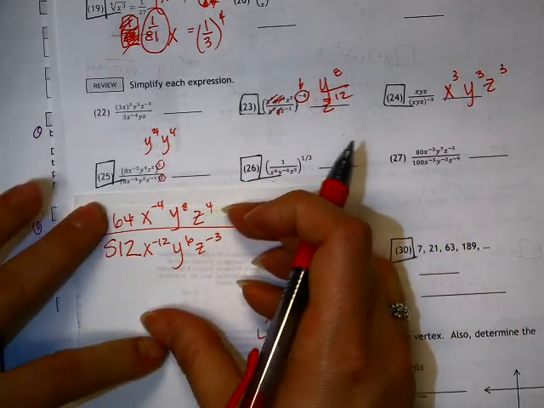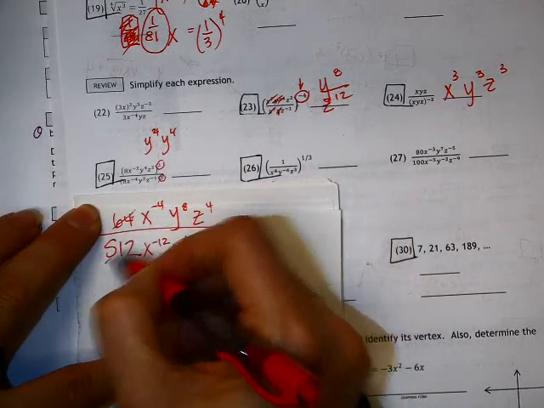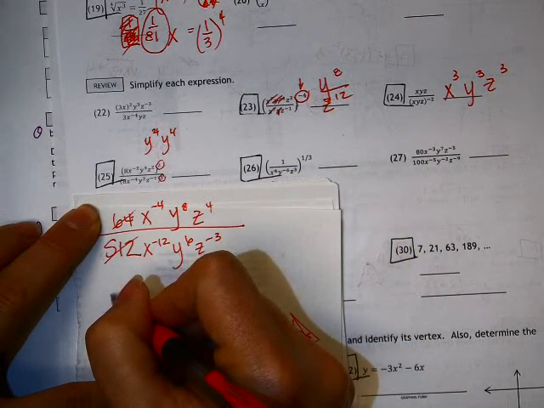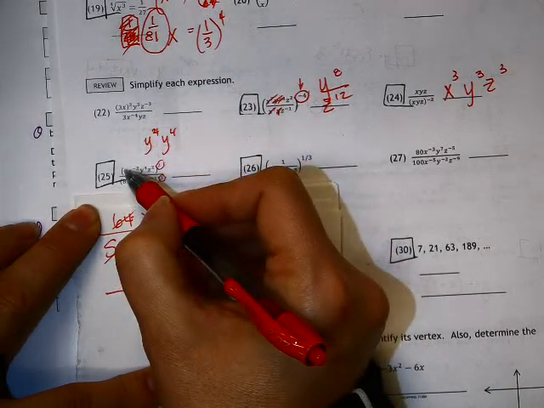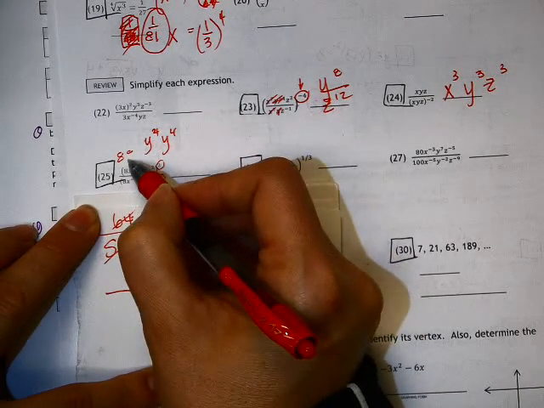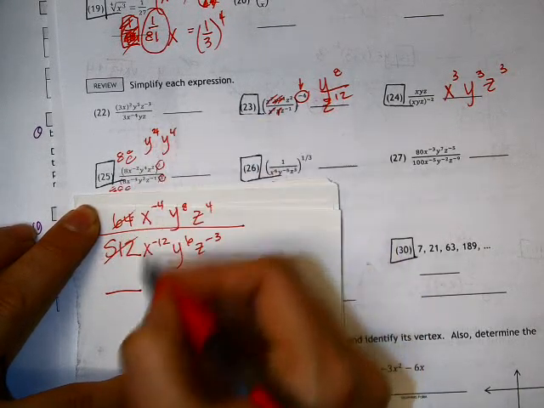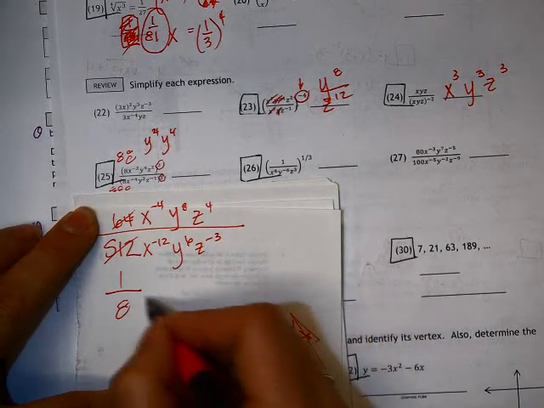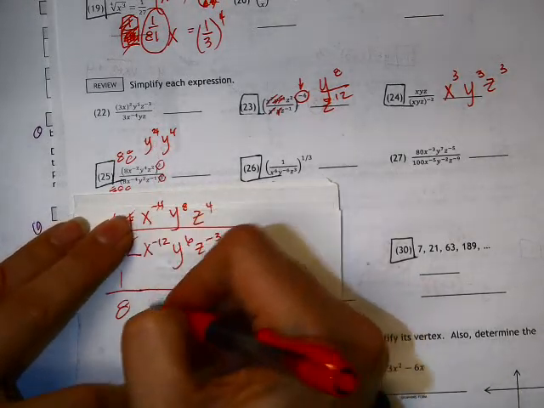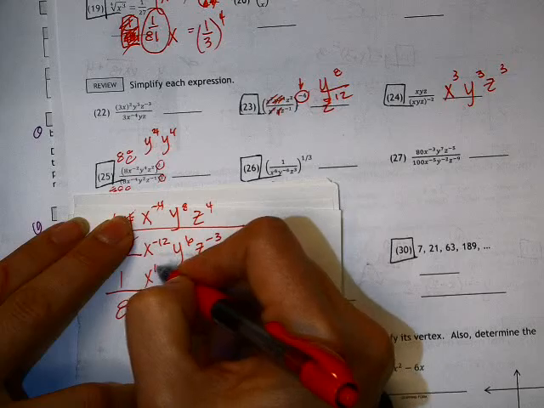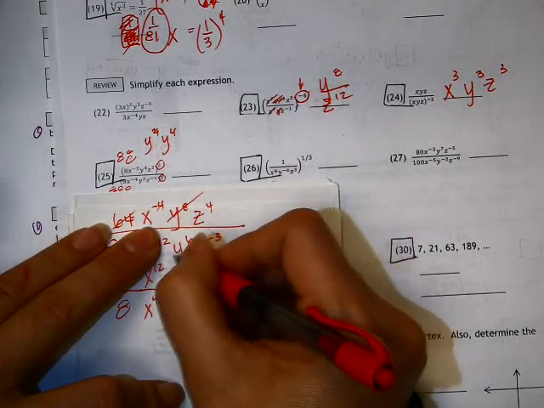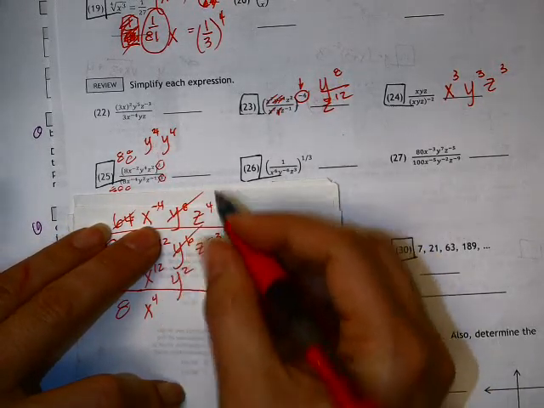First of all, I need to move things to their proper places and also take care of this business. There were 2 8s up here and 3 down there. So when I reduce it, I end up getting 1 8 on the bottom. Here, these x's go down there and these x's go up there. Here I can take care of it. I have 2 more up there.